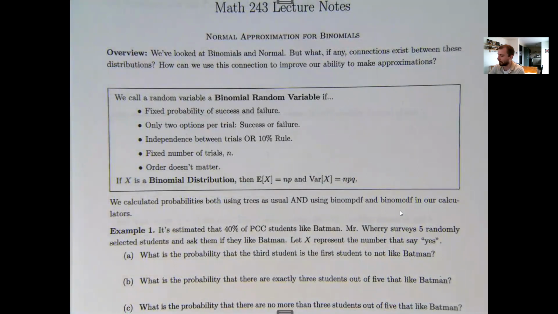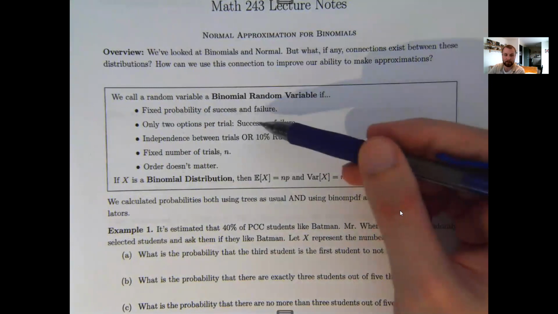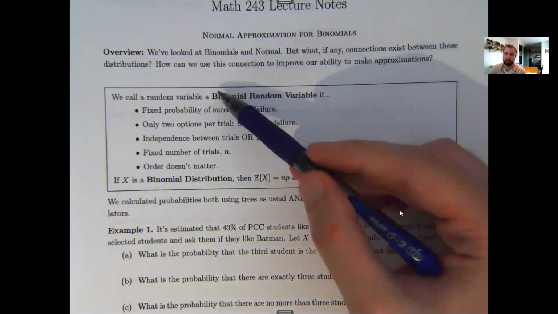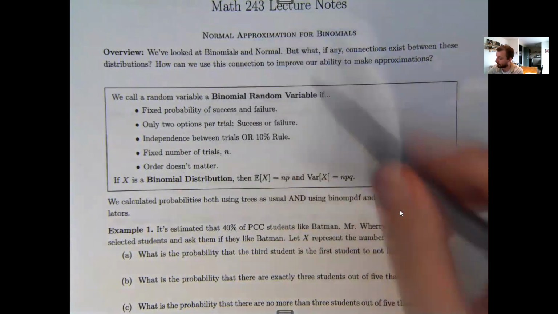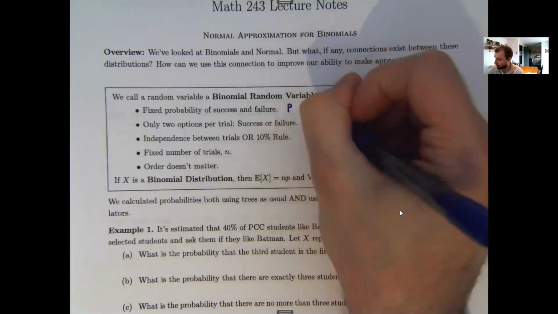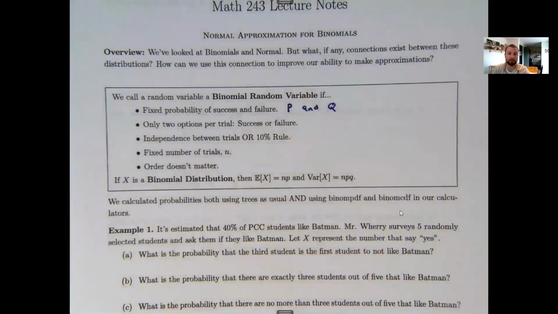As a reminder, a binomial random variable deals with situations where there are strictly successes and failures. So it's a two-option situation. That's where the "bi" part of binomial comes from. There's a fixed probability of success. That fixed probability of success is P, and there's a fixed probability for failure. We call that Q. There's a fixed number of trials as well, N.